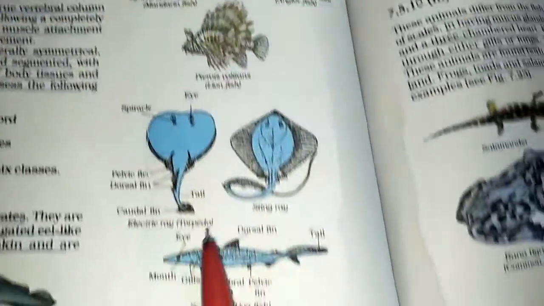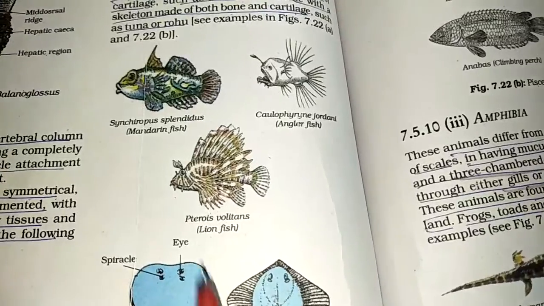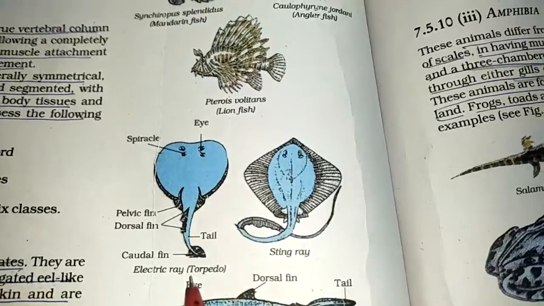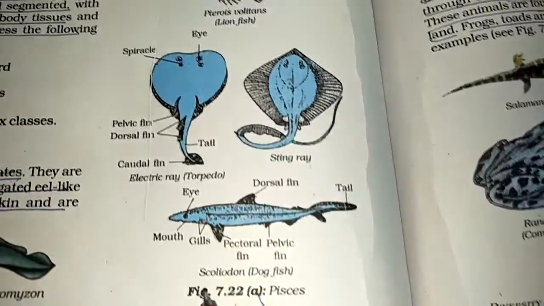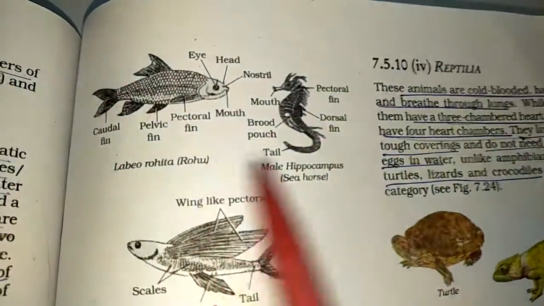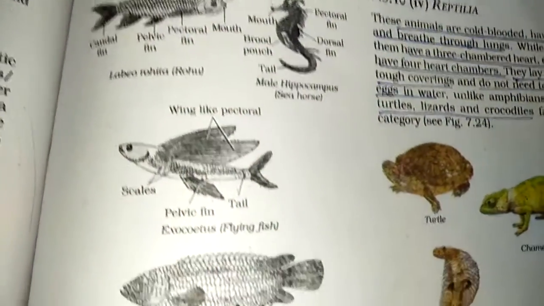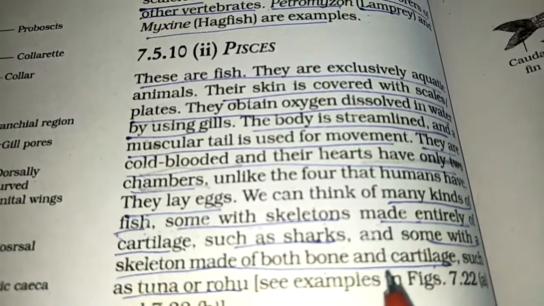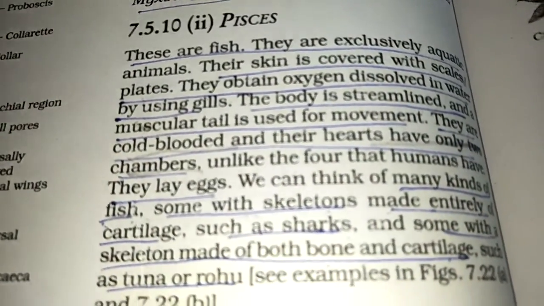Here in figure 7.22, you have lots of examples of fishes, like mandarin fish, then anglerfish, lionfish, electric ray, stingray. Then this is dogfish. On the next page also you have so many fish. These are all the examples of Pisces, and just mainly remember there are 2 categories of fish, some with only cartilage and others with bones and cartilage. This is asked in exams for examples. So remember the examples also, 1 marker question.